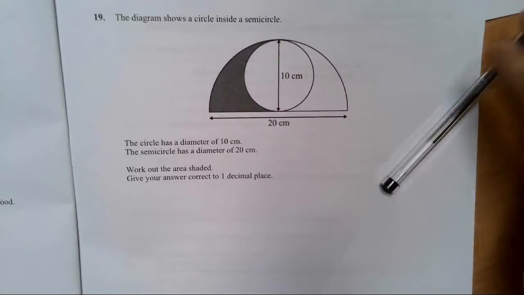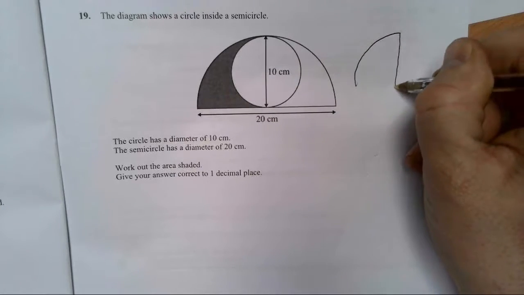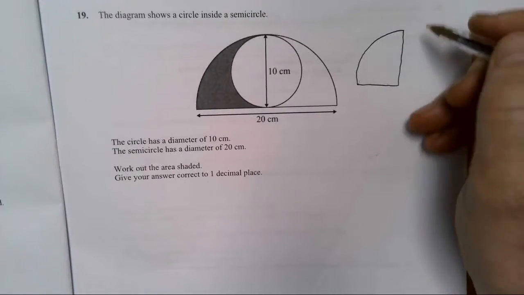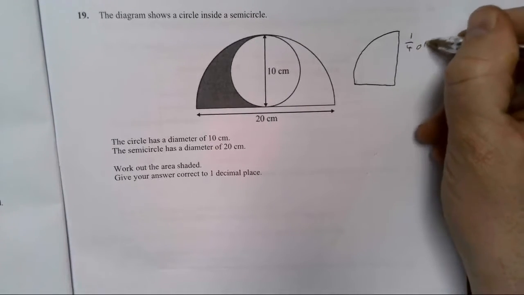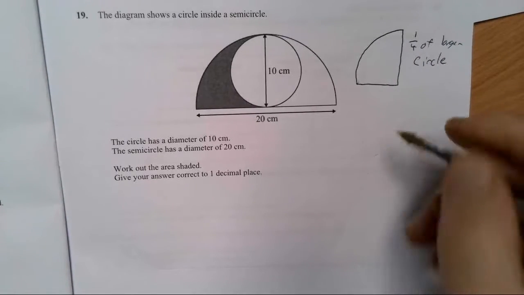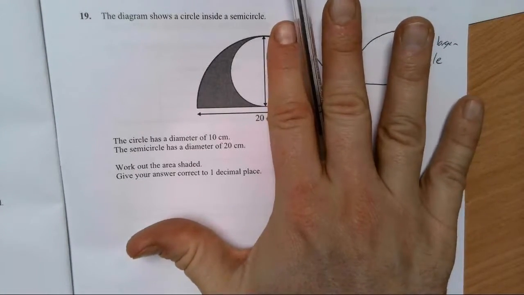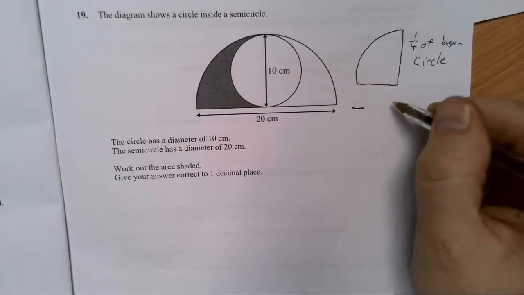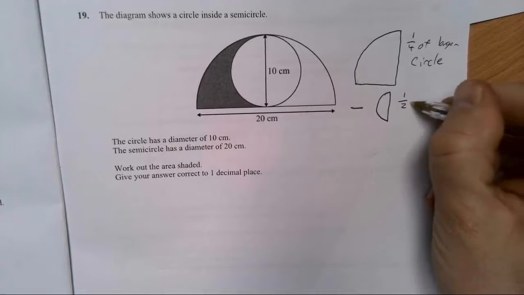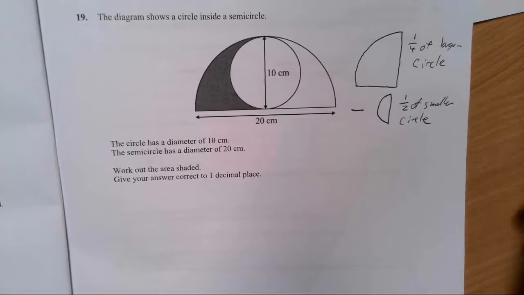Now, this shaded area here would be a quarter of the larger circle. That's a quarter of the larger circle. And I'm going to take away this half of the smaller circle. If I take away that half of the smaller circle, then I will get that shaded area.